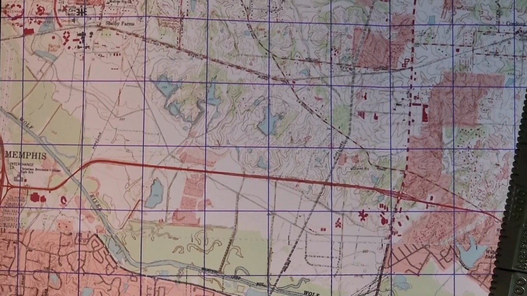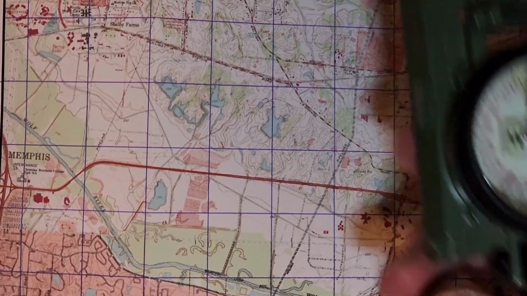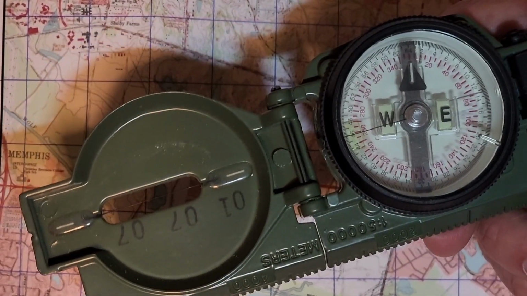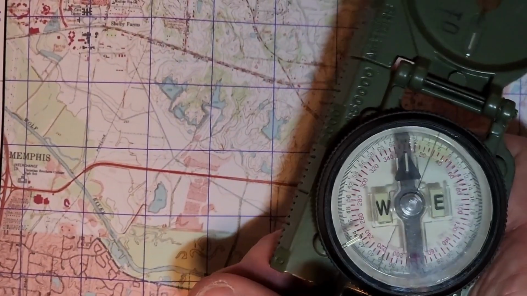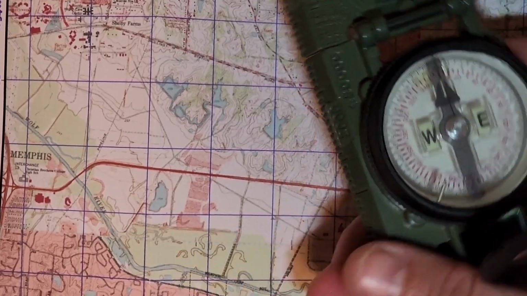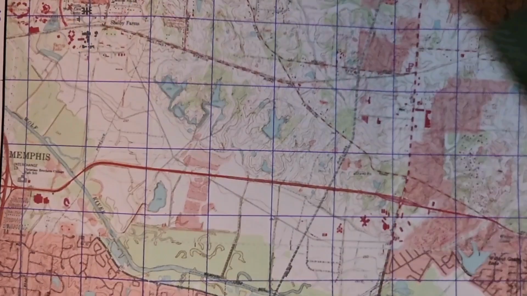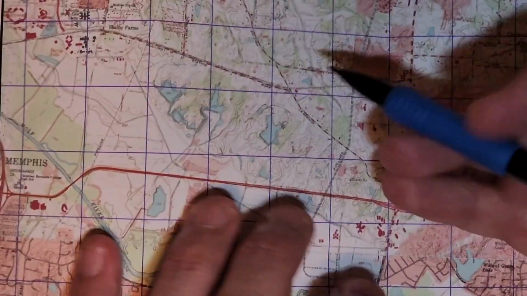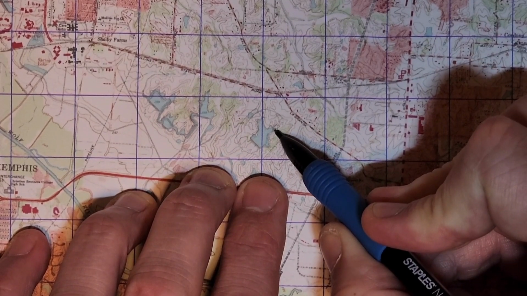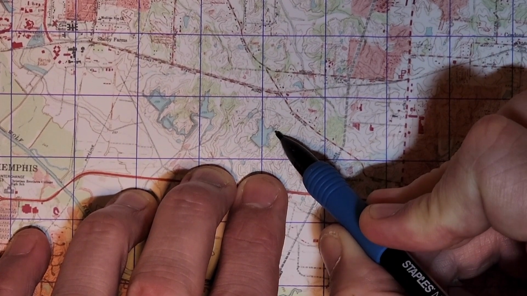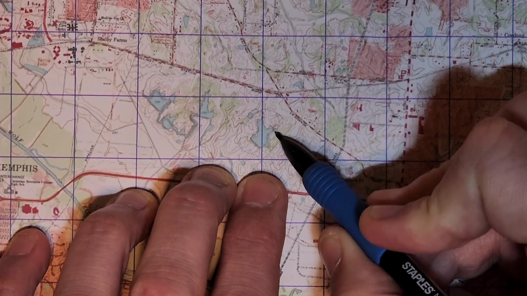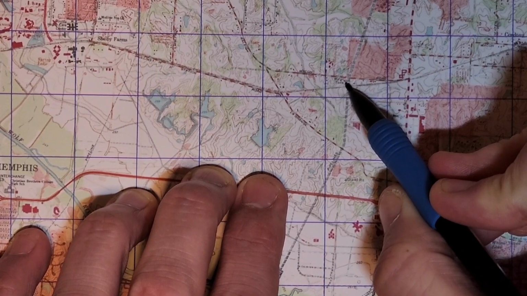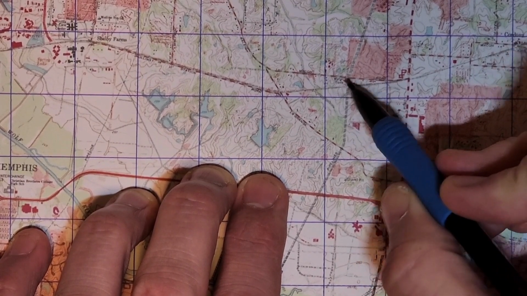Okay, so now I take my compass and line up and point at wherever that lake is and get my reading. I'm going to do the same with the water tower. So I know where my readings are. Let's say for this argument that when I'm looking at this specific corner of the lake, I'm getting a bearing of 261 degrees. So we want to write that down. And with the water tank, I'm getting a reading of 10 degrees. So we want to write that down.